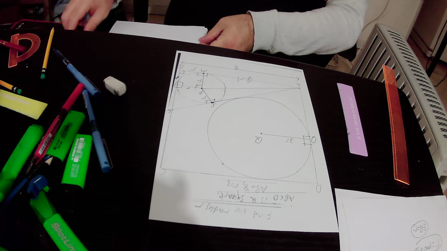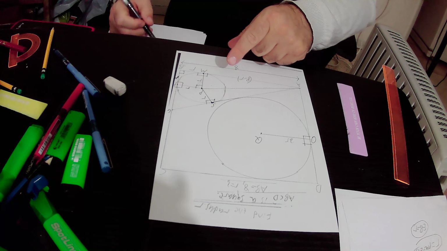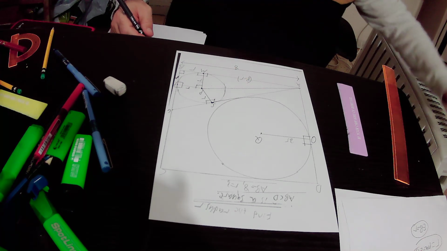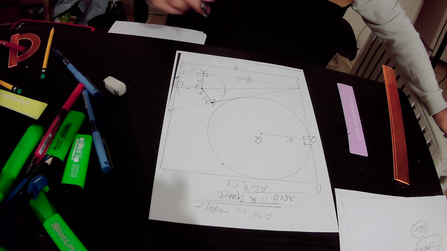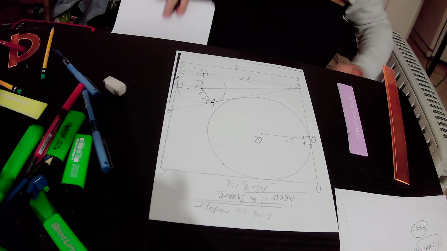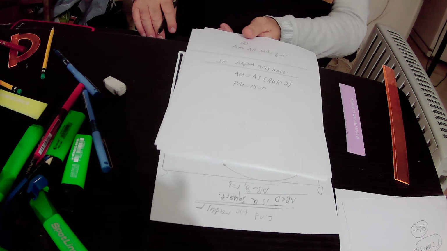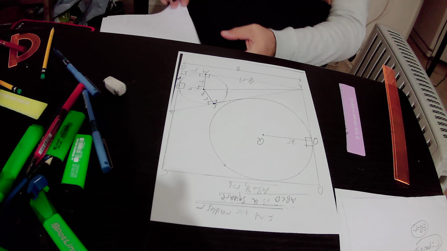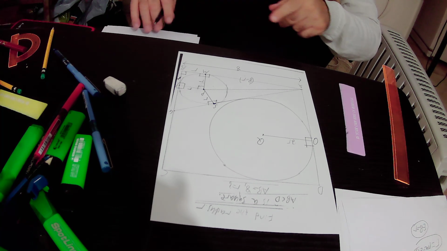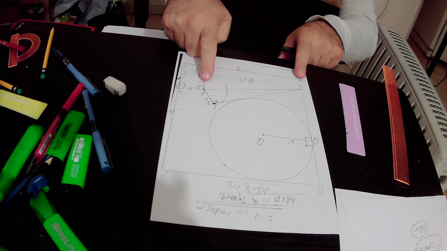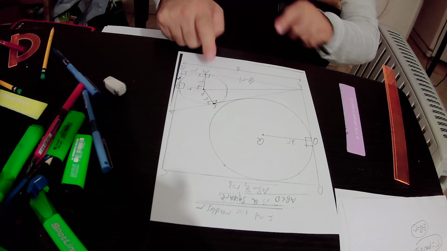And we also know that PM equals PS equals the radius of this small circle. And we also have here side PA, that is a common side, it belongs to both triangles.